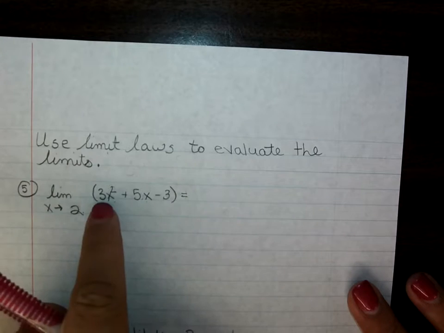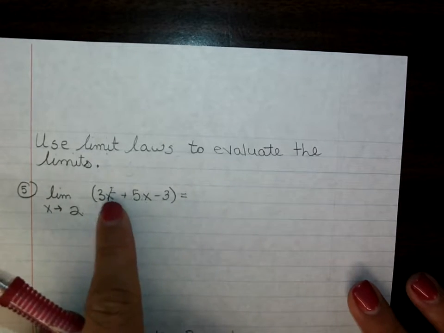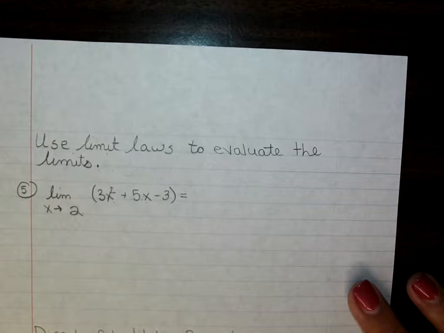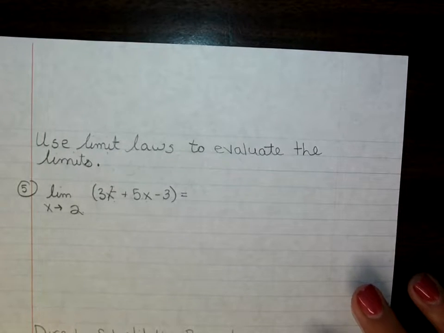And the first thing I notice is I have a sum and a difference.